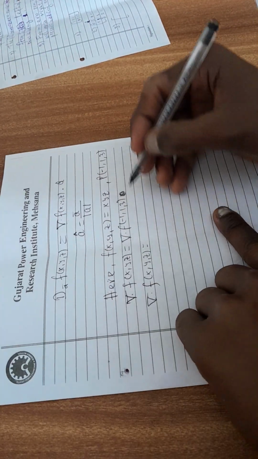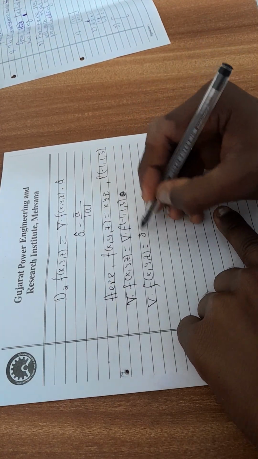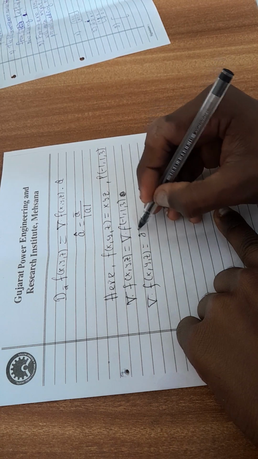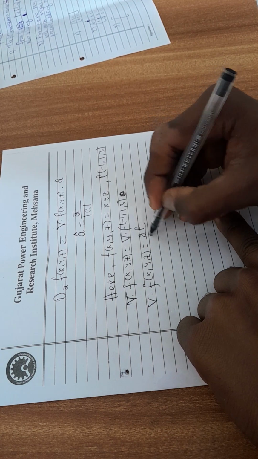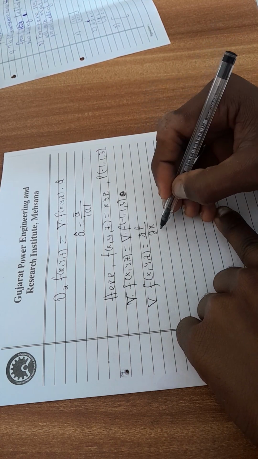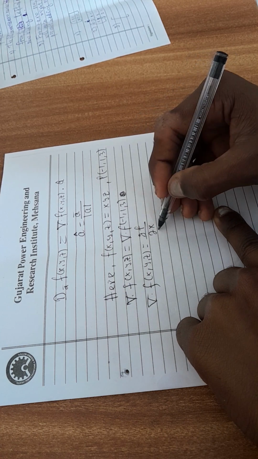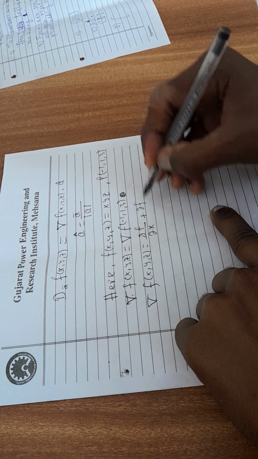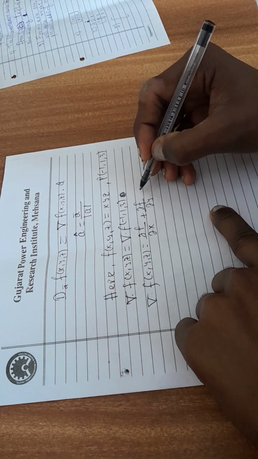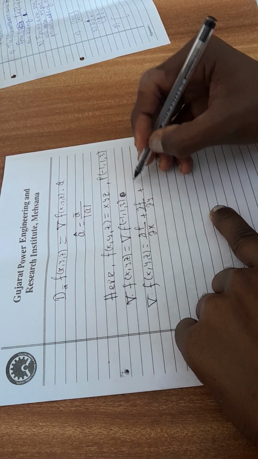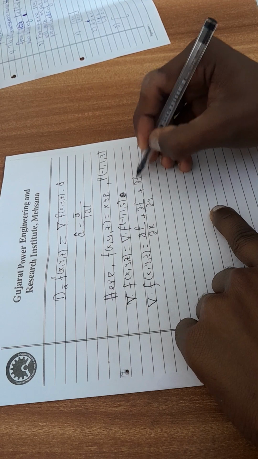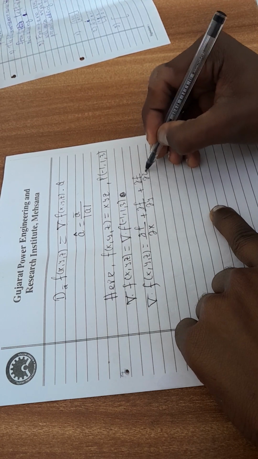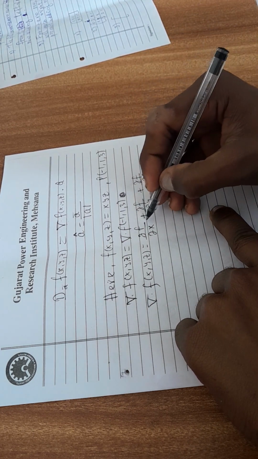This will be the partial derivative of f with respect to x, plus the partial derivative of f with respect to y, plus the partial derivative of f with respect to z.